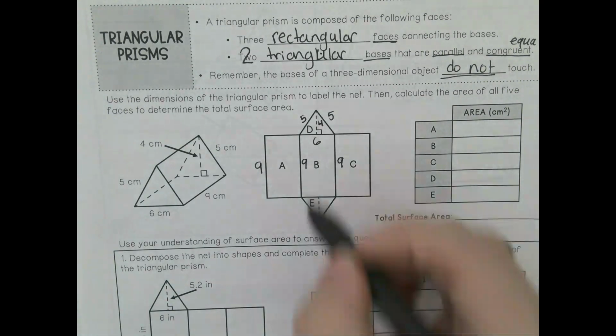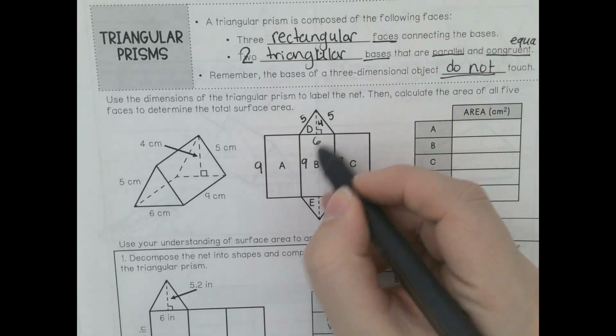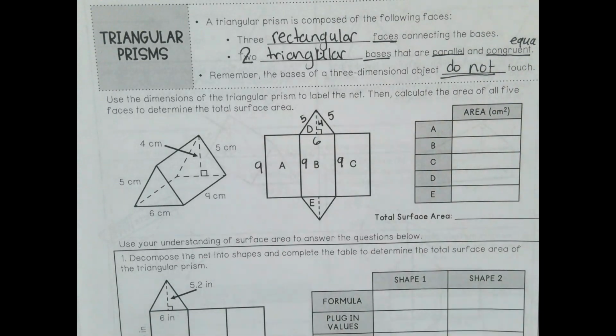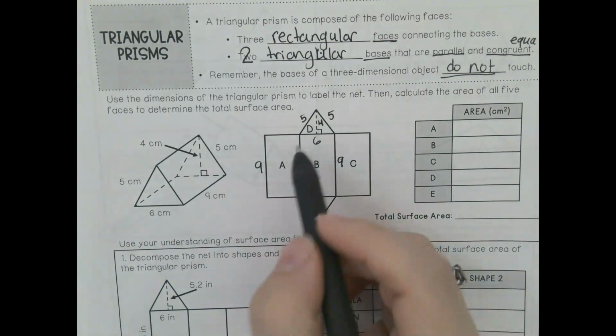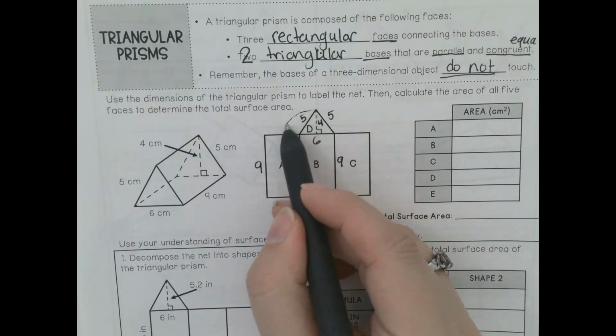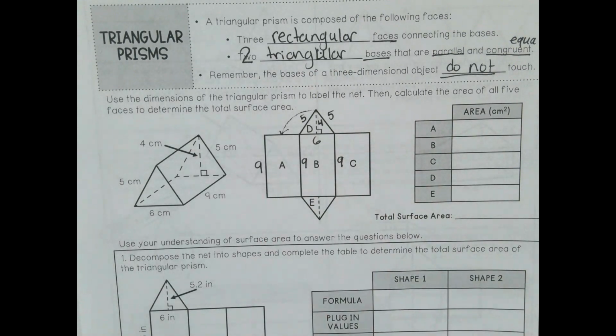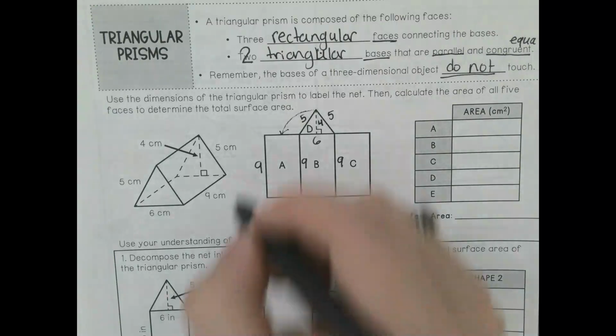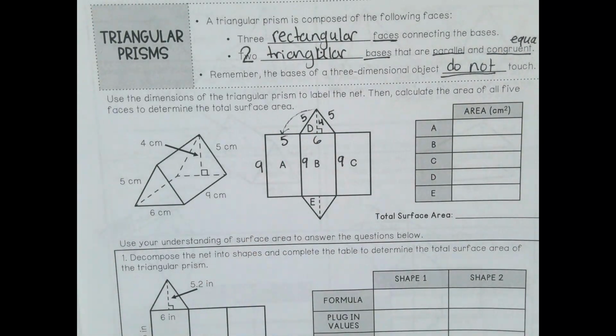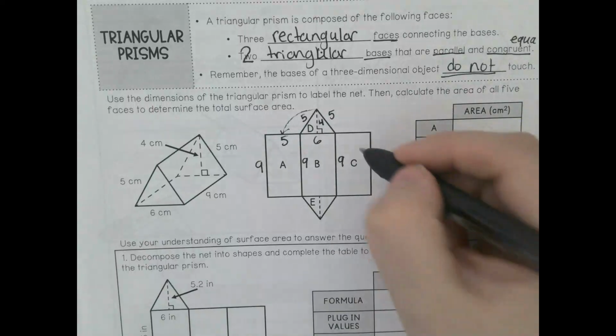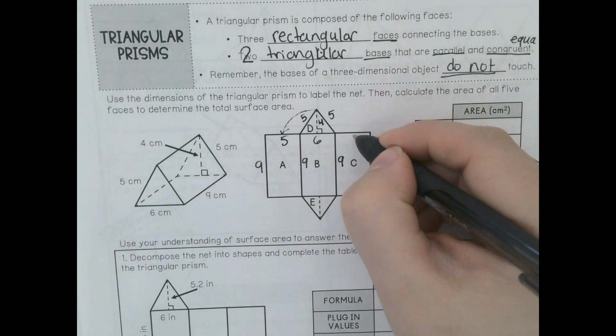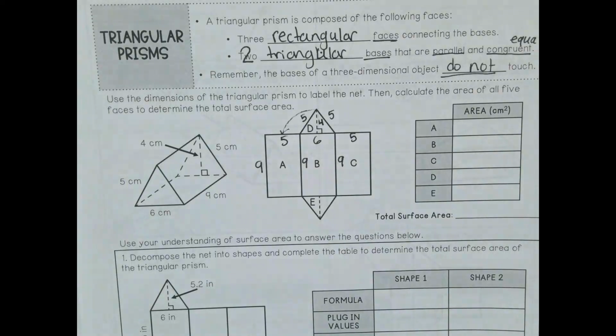So this would be 9 and 6, but what are these outside ones? These fold together. So 5. So then this one is 5. Good.